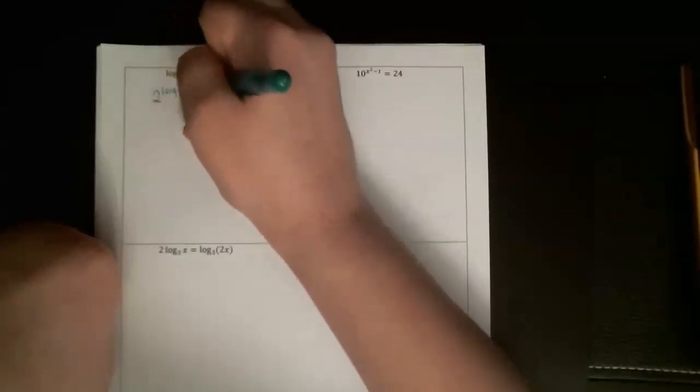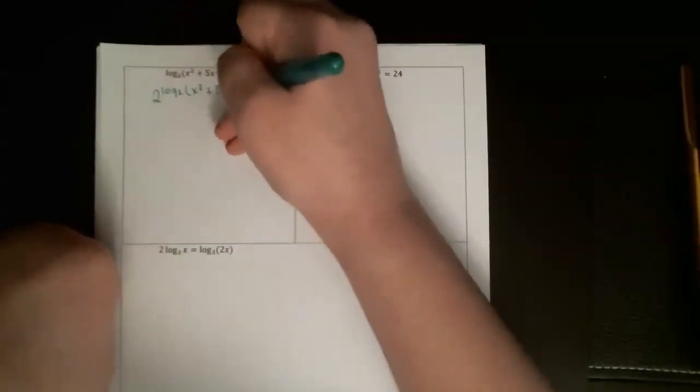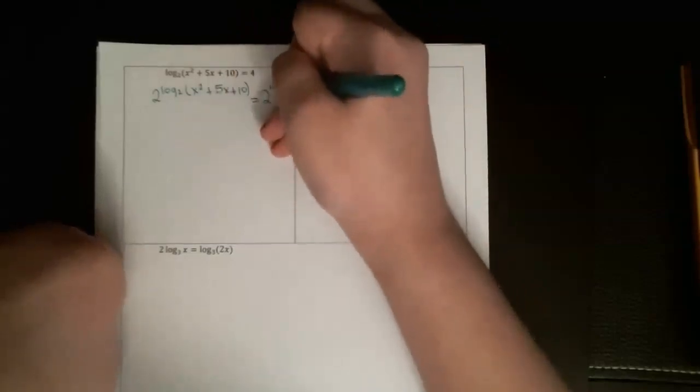log base 2 of x squared plus 5x plus 10 equals 4. All right, so I've got my variable stuck inside of a log, so I'm going to go ahead and exponentiate with a base 2 to get rid of that. If you're comfortable, you don't have to show me this step, but make sure you're really clear on what exactly is happening here, or you're going to get in trouble.